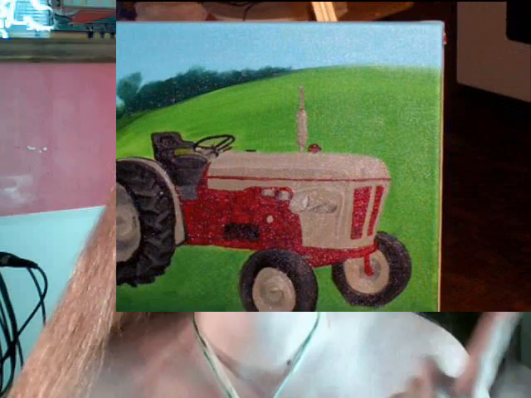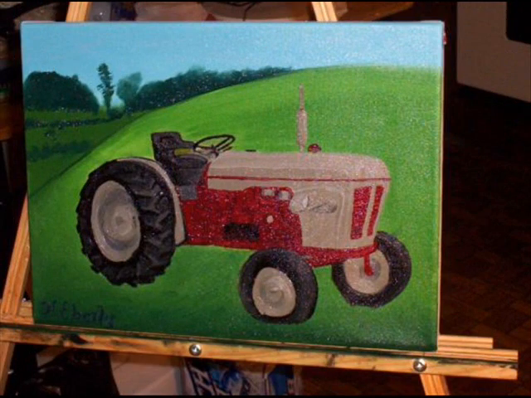And then I did one for my grandpa for his 70th birthday years ago. I grew up on a farm, so I did a tractor. And it's not bad because it actually looks like a tractor. I'm not real good at realism, if you can tell. So anyways, I paint a little bit.